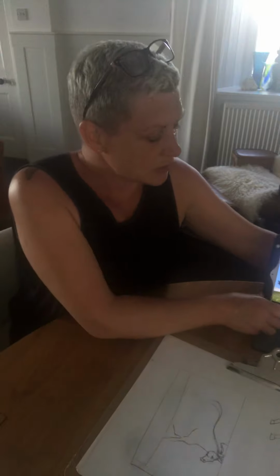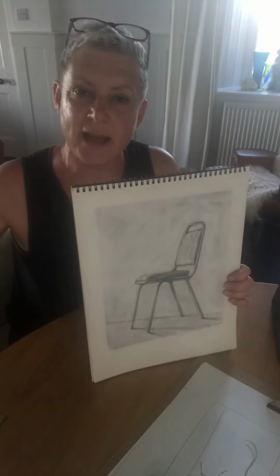So what I would suggest you do for a practice is there's a couple of ways you can practice negative space. You could find yourself a chair or an object and try and have the light source.